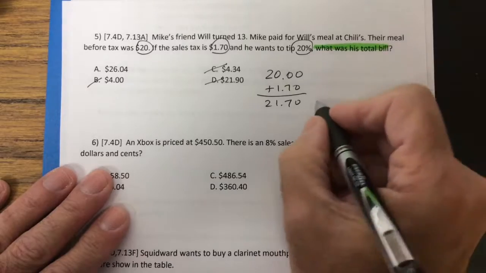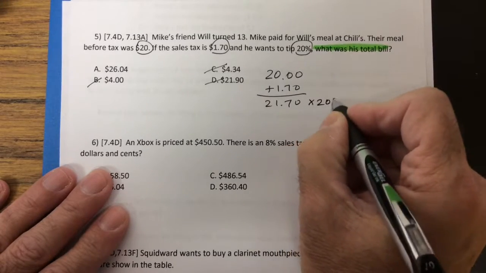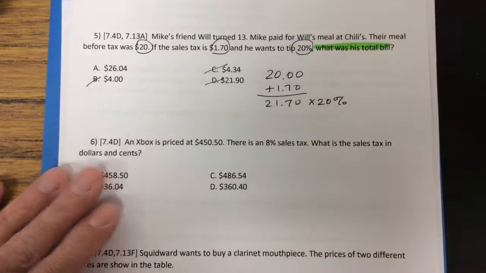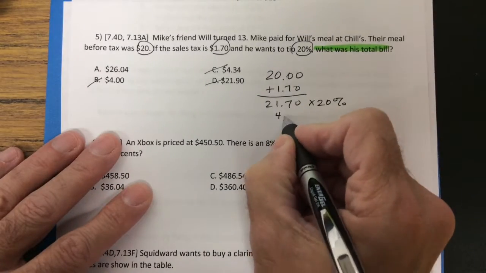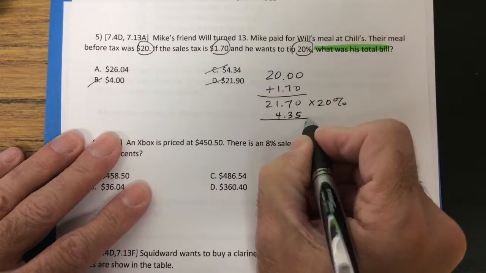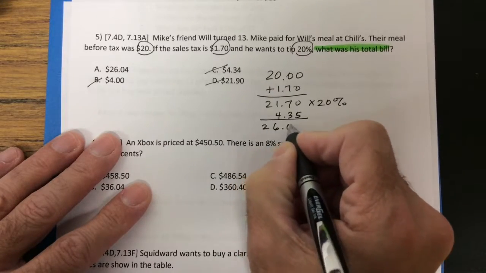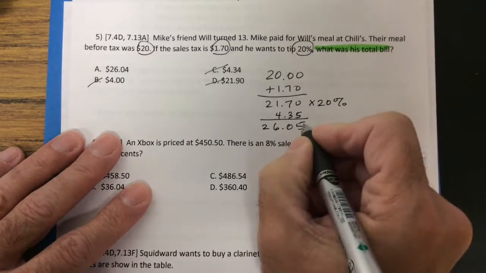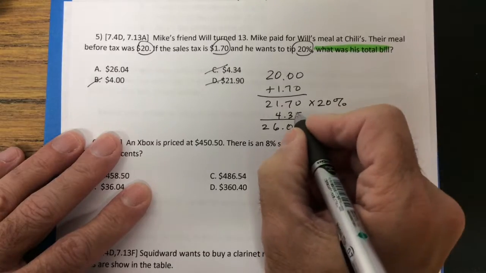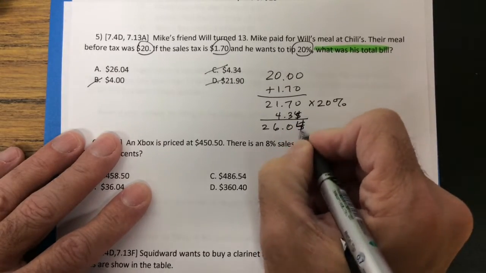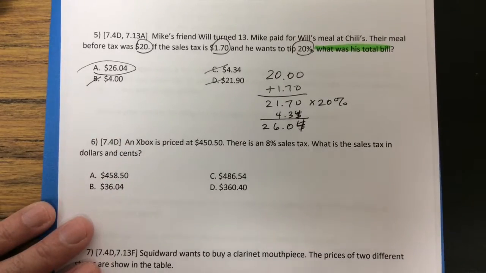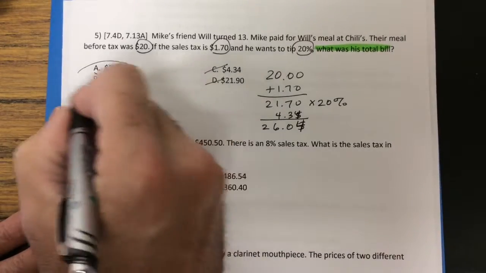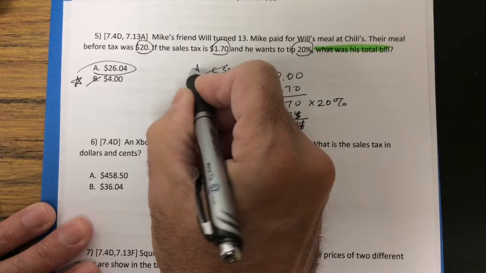You have to add the 20% tip. So 20% of $21.70 is $4.34. And when you add that, you get $26.04. You should be able to rule out B and C.